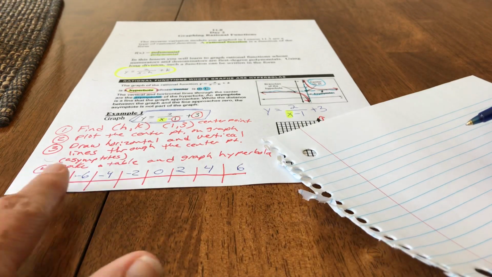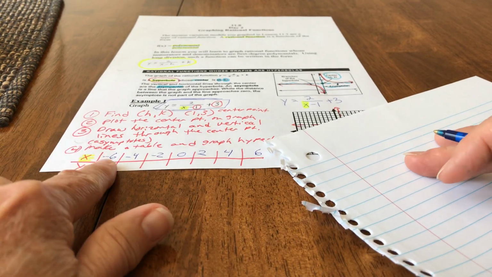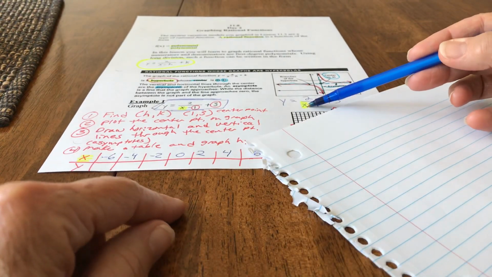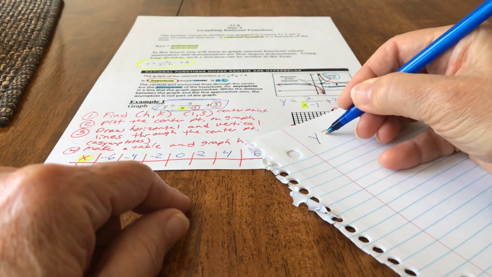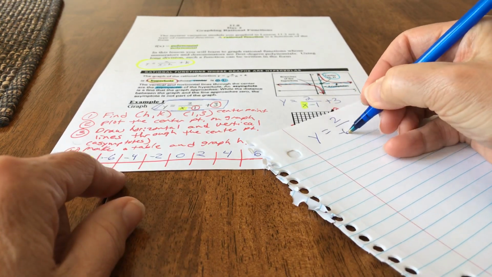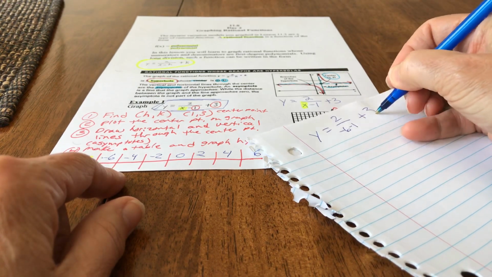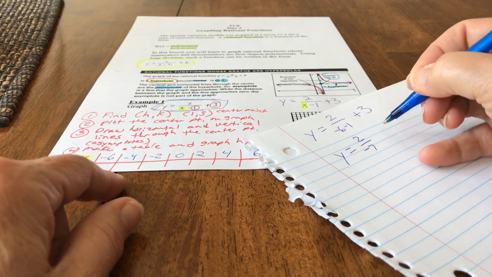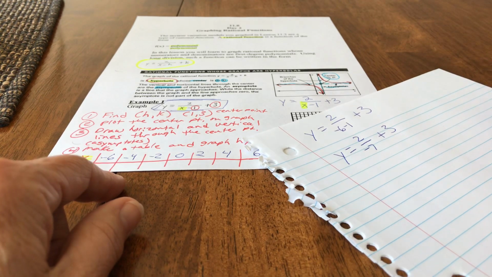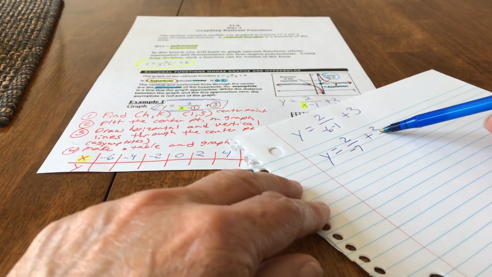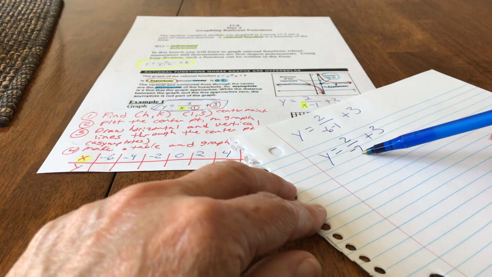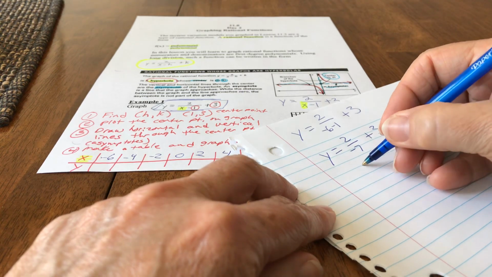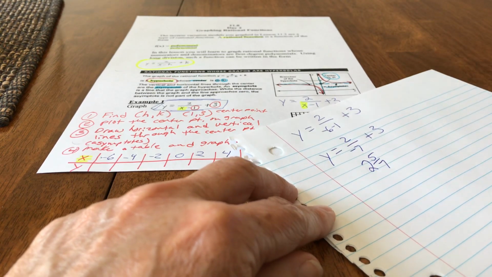So if my x value is a -6, I'm going to go up to this problem here and put a -6 in for x. So y equals 2 over -6 minus 1, and then I'm going to add 3. 2 over -6 minus 1 is a -2/7, plus 3. In other words, this problem is like 3, take away 2/7 since this is negative. If I start with a whole number 3 and I take away 2/7, I should have 2 5/7 left.